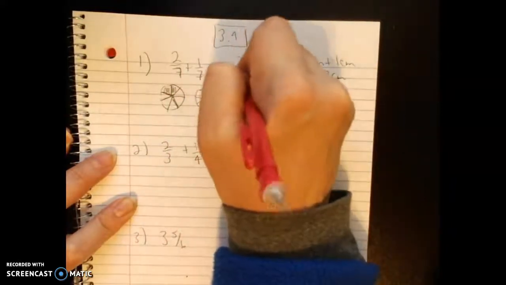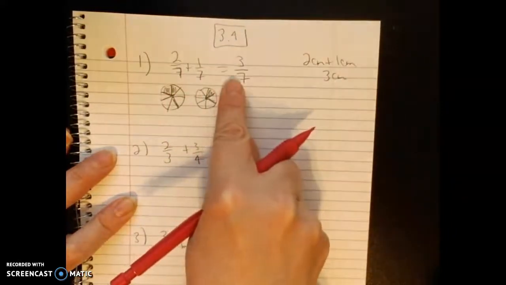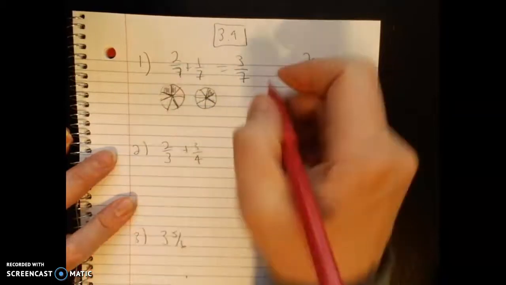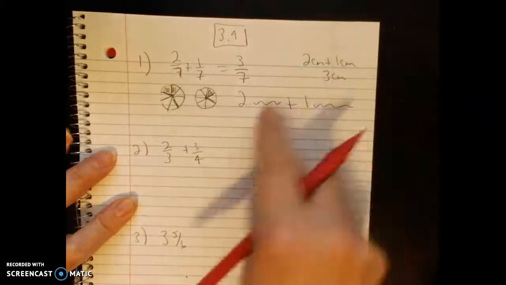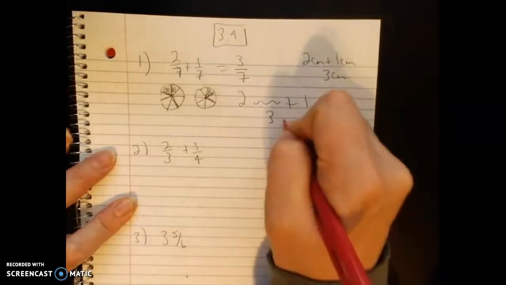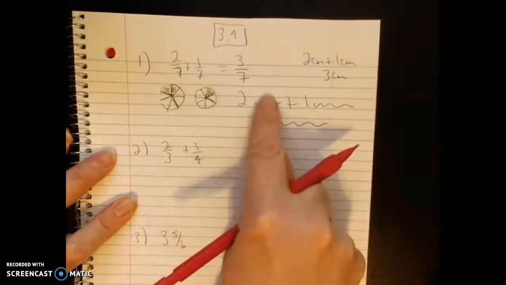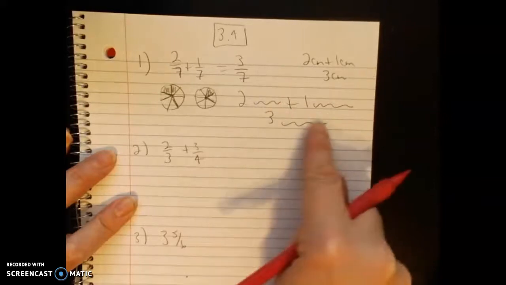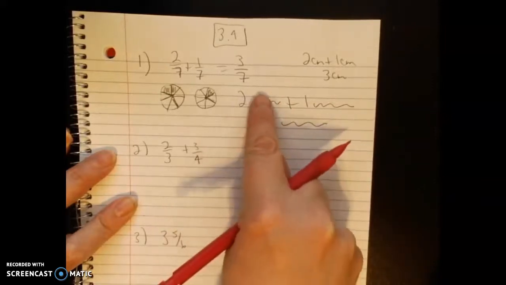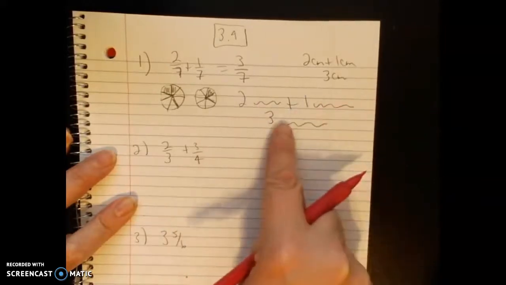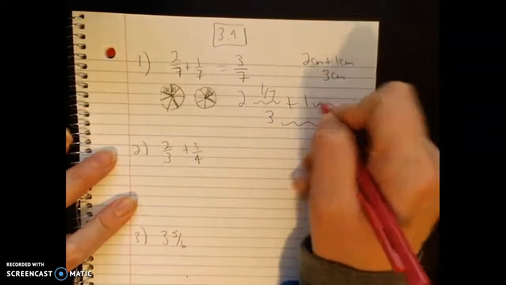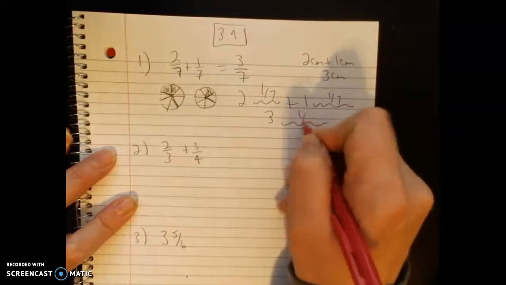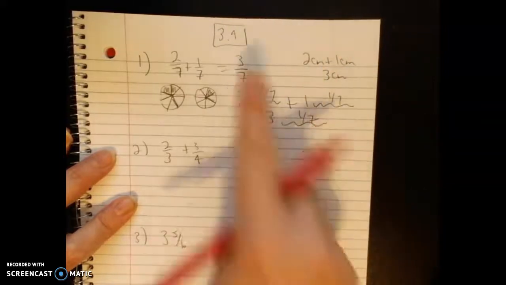So I can just count my unit, or like my number, how many slices do I have? And then the denominator is just the unit. That's just your label. So I have 2 of something plus 1 of exactly the same thing. I can say that I have 3 of whatever that is. So 2 dogs plus 1 dog equals 3 dogs, okay? Or 2 apples plus 1 apple equals 3 apples. 2/7 plus 1/7 gives you 3 sets of 1/7, and we write it like that.